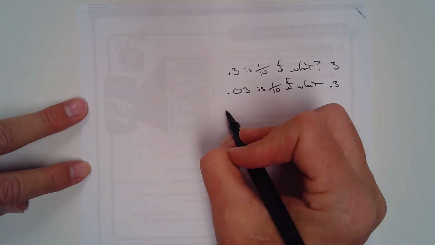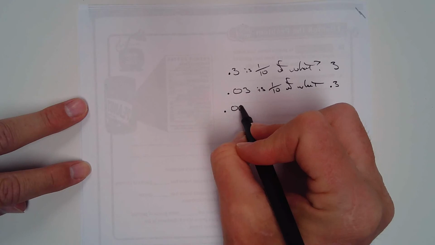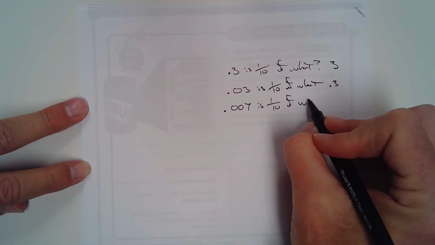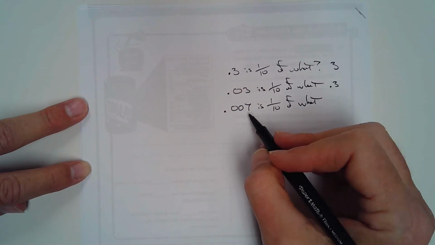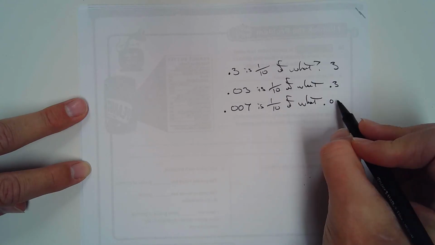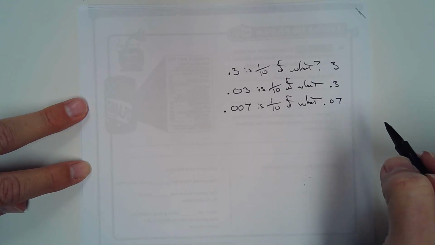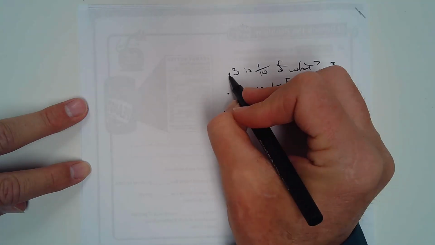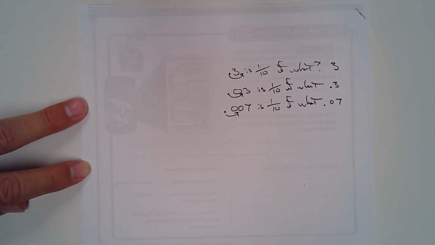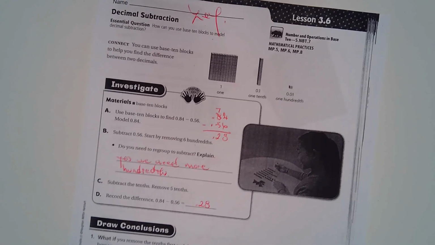If I said, 0.007 is 1/10 of what? What would the answer be? Well, move the decimal. It would be 0.07. You're just moving the decimal one place. Notice that? Just moving the decimal one place. All right? Okay, that's it. That wasn't too long, 12 minutes. And we'll go from there.